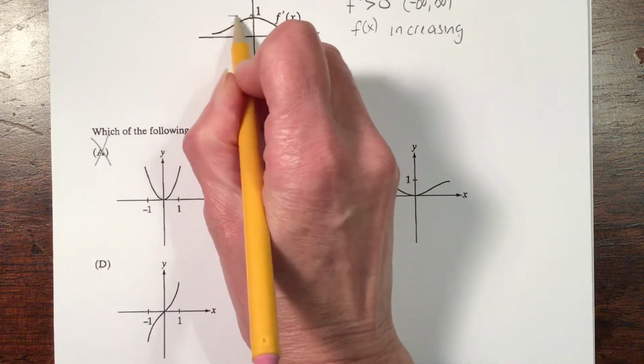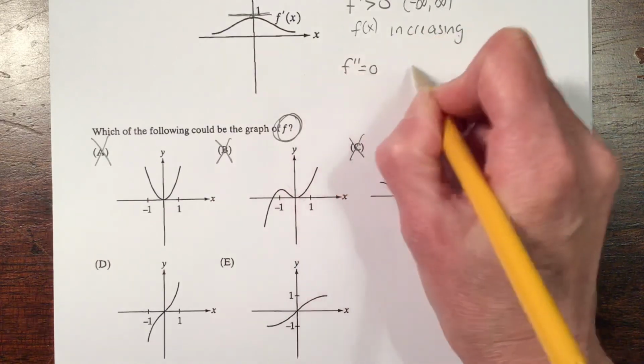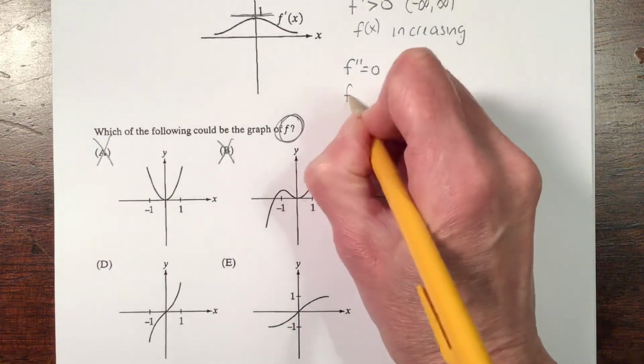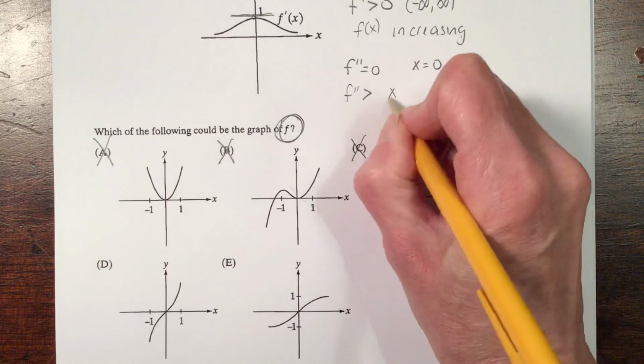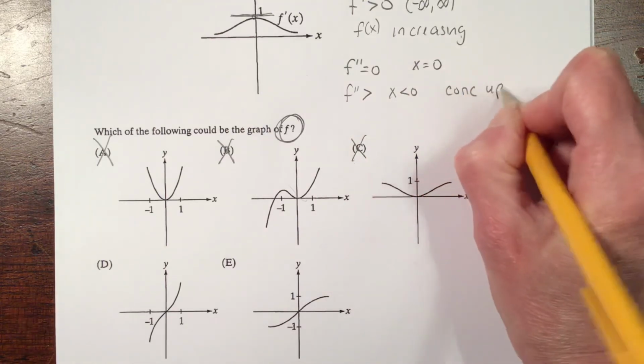So I'm going to identify where f double prime equals 0. Now I see that f double prime is greater than 0 when x is less than 0. So this means my function is going to be concave up.